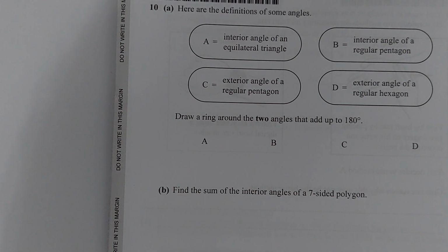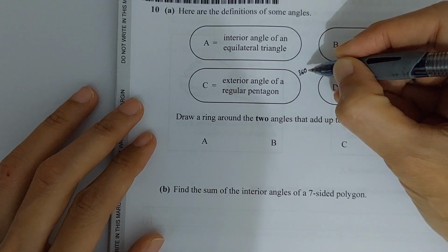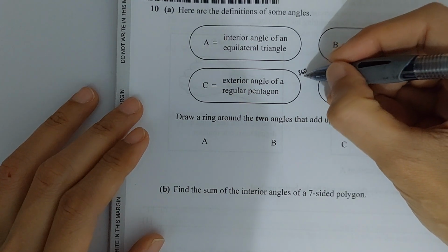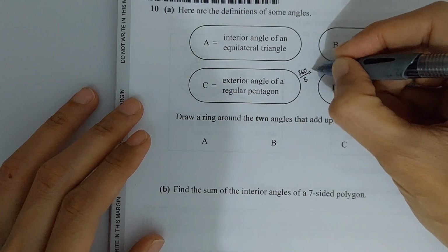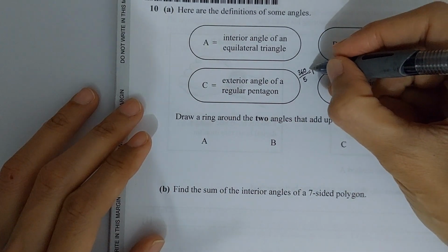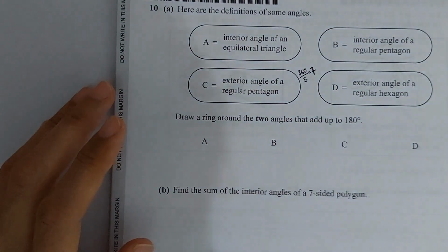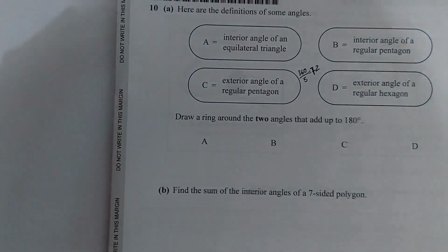360 divided by 5. Exterior angle, right? The total of exterior angles will be 360. And then we have a pentagon, 5 sides. 360 divided by 5 is 72. Exterior angle of a regular pentagon, 72.